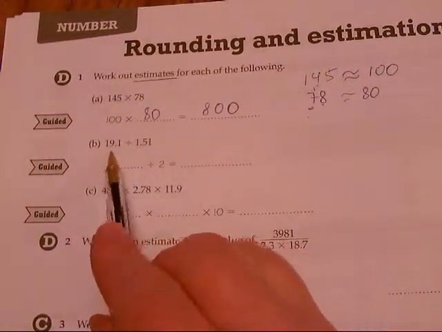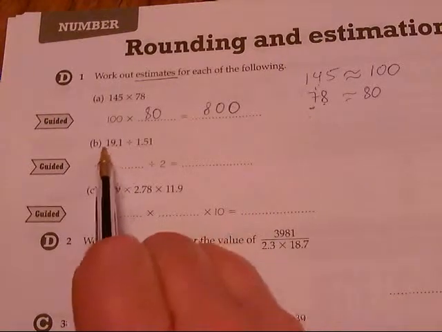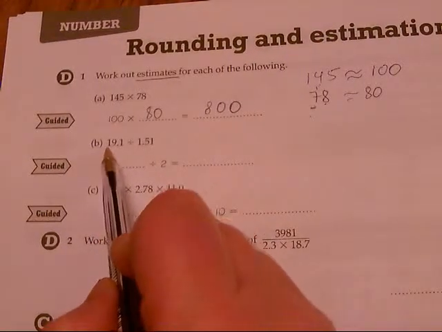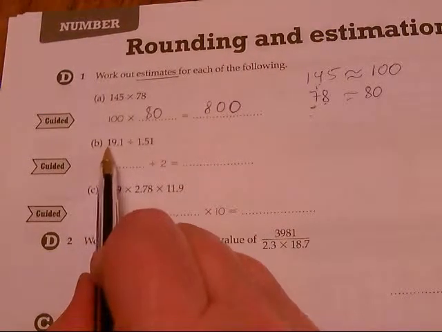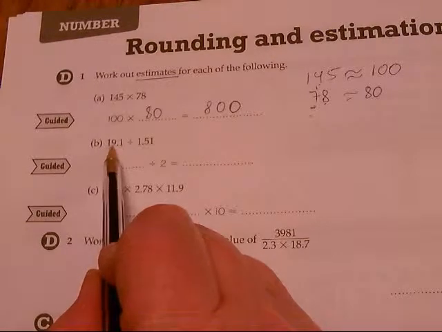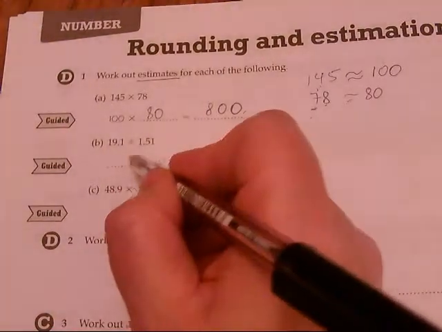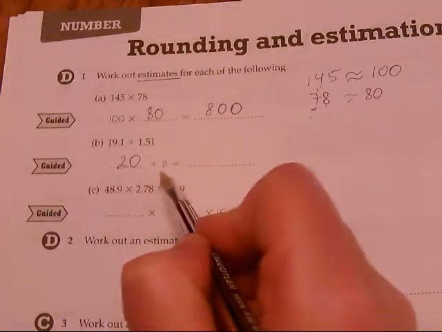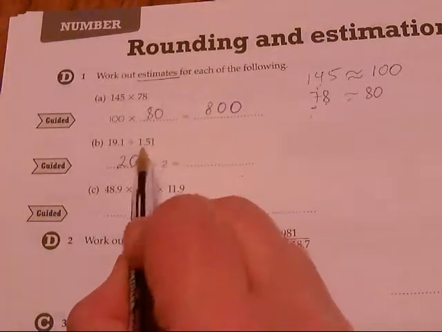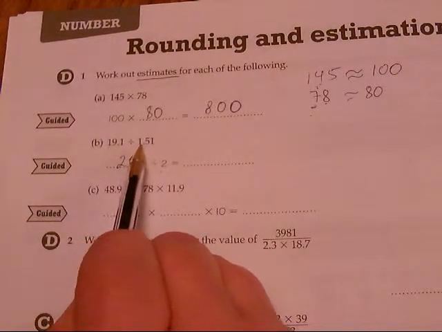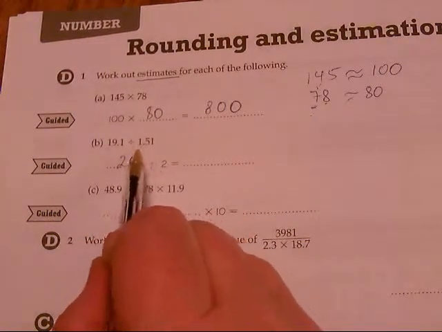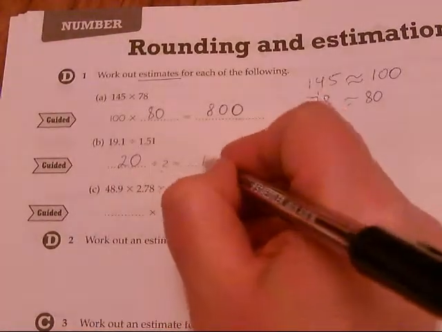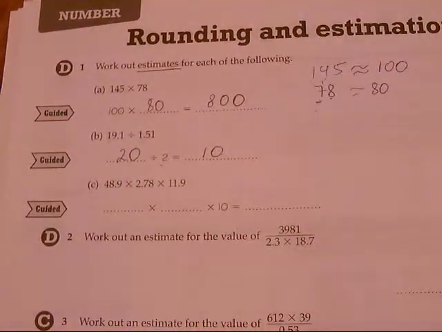Okay, let's round this one to one significant figure. The first significant figure is tens, right? So the next digit is 9, so we're rounding up, which is 20. Divide by 2, because 1.51 rounded to the very first non-zero digit 1 will be 2, so 20 divided by 2 is 10. Not roughly, just 10.